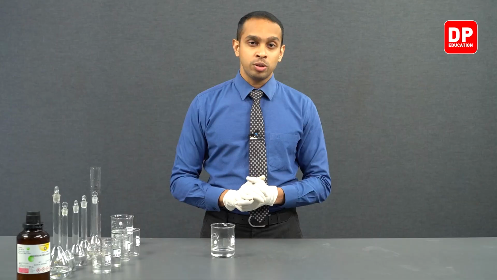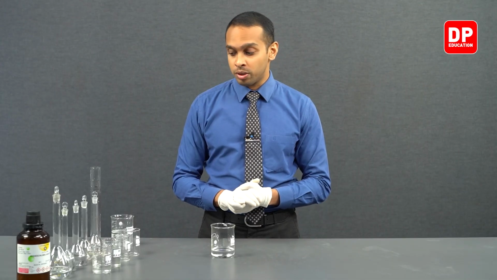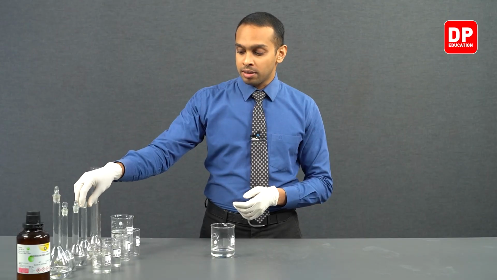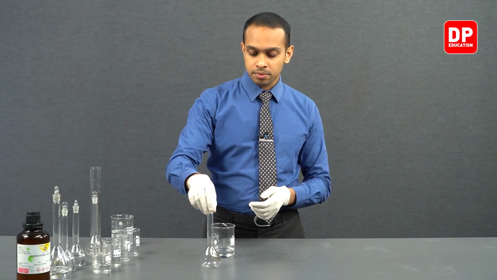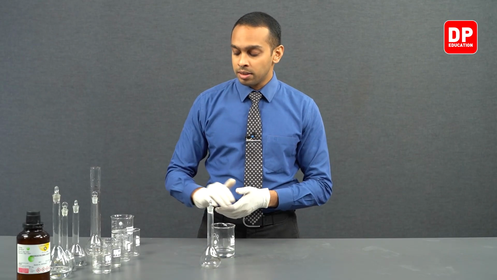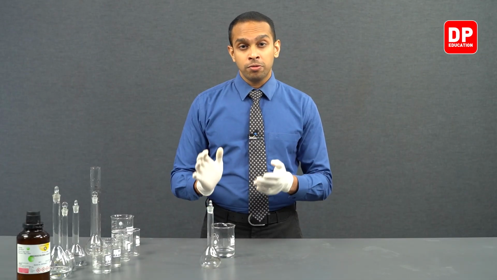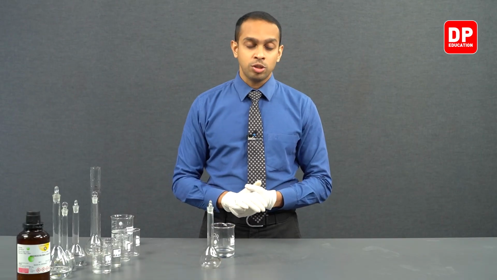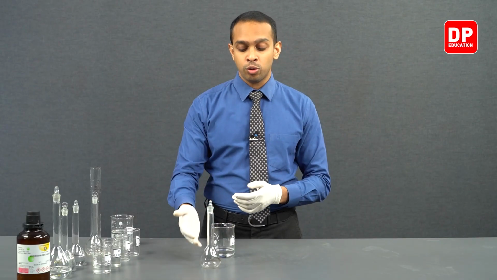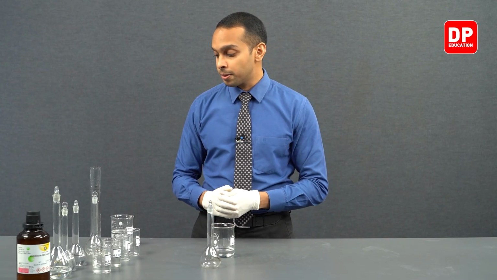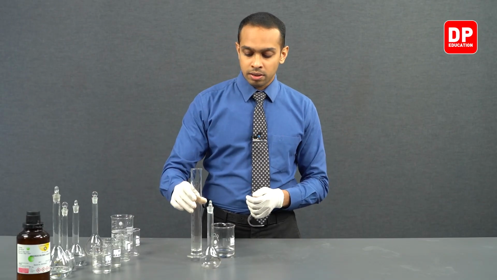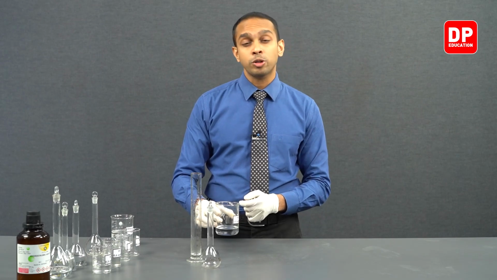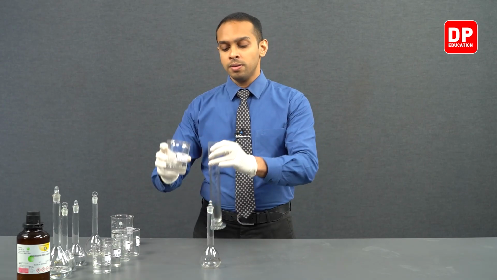Now, in order to produce 0.4 moles per decimeter cubed concentrated HCl, we are going to be taking another volumetric flask, and we are going to transfer 40 cubic centimeters of HCl into this volumetric flask and then fill it all the way up to the calibrated mark. We can take a measuring cylinder here and we have 1 mole per decimeter cubed concentrated HCl.